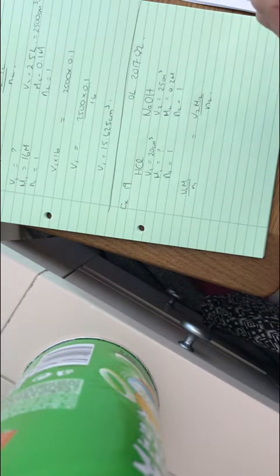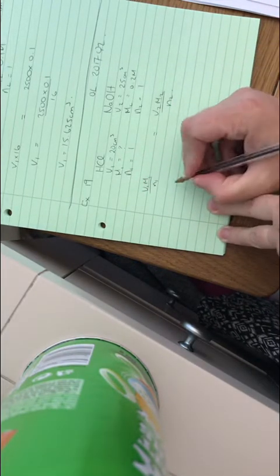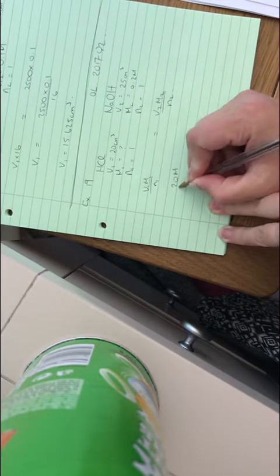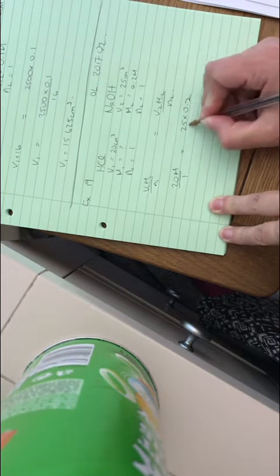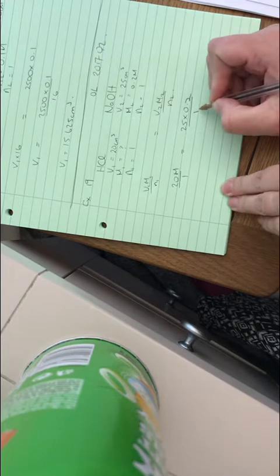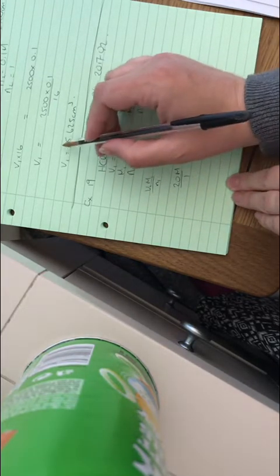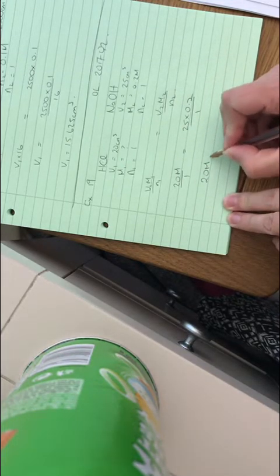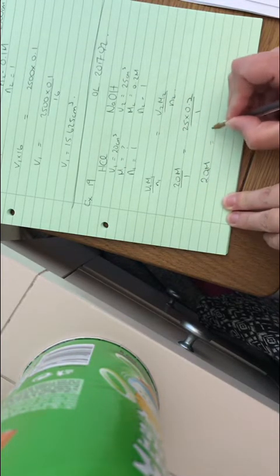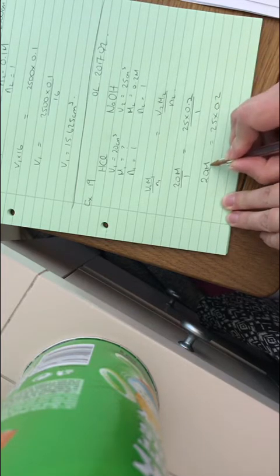Okay, so we're going to substitute in here, so instead of V1 it's going to be 20 M divided by 1, equals 25 multiplied by 0.2 divided by 1. Now, straight away, both of them are divided by 1, so I can get rid of them. It's exactly the same as the question up here. So now I have 20 multiplied by M is equal to 25 multiplied by 0.2. I want to know what M is. So how do I move the 20?